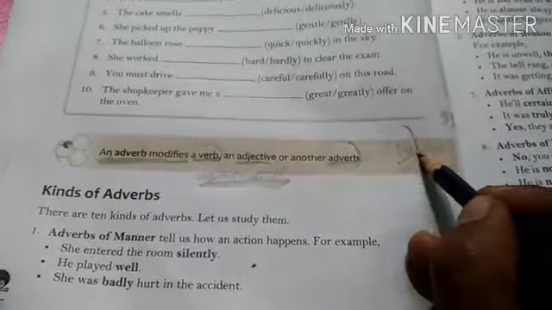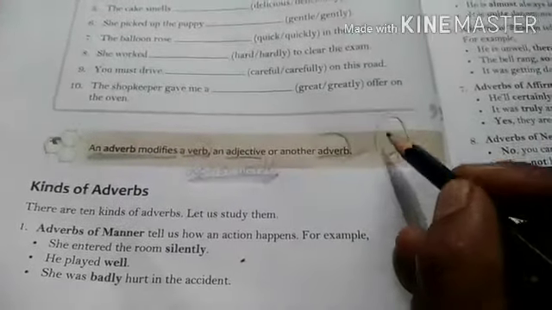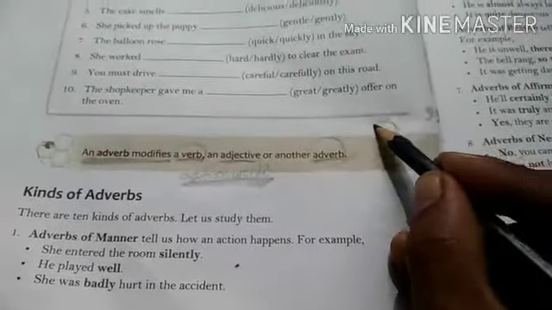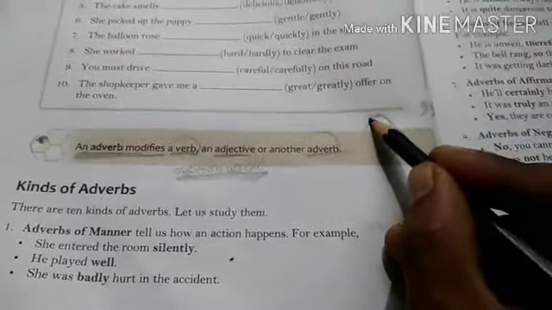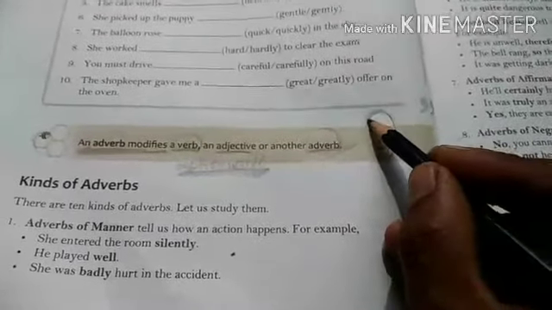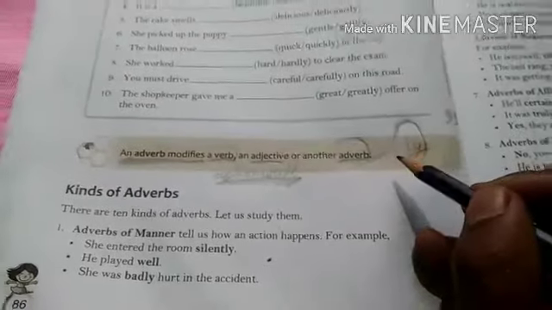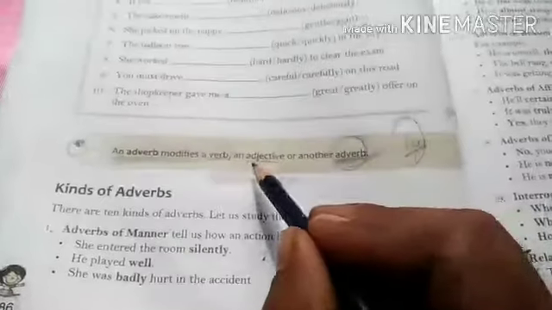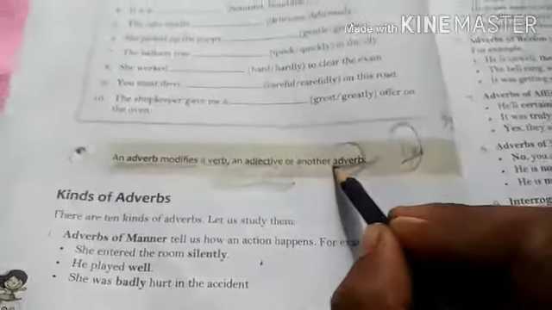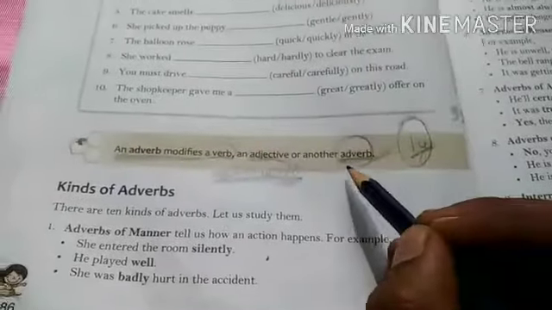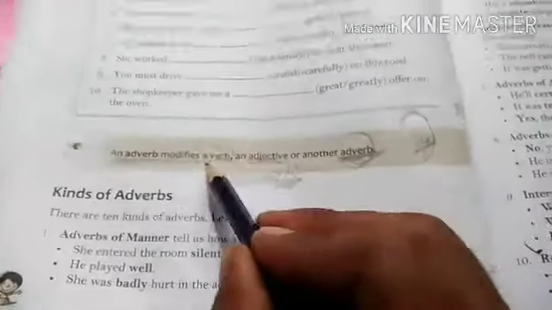So adverbs हमें verbs के बारे में, the primary function of adverbs is to tell us about verbs, but they also tell us about adjectives and other adverbs. Okay, adverbs का मुख्य काम है verbs के बारे में बताना.